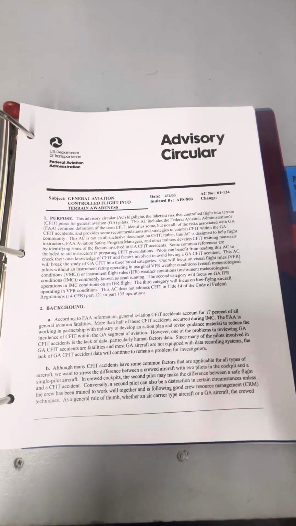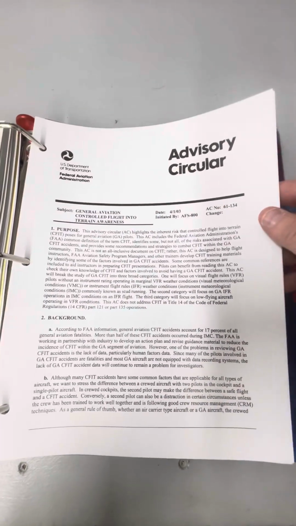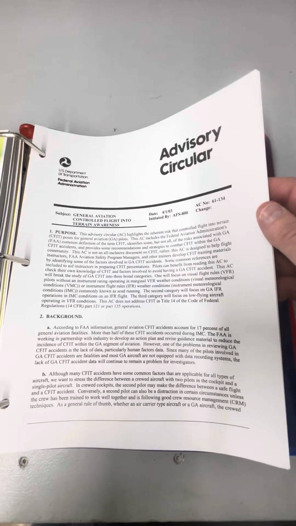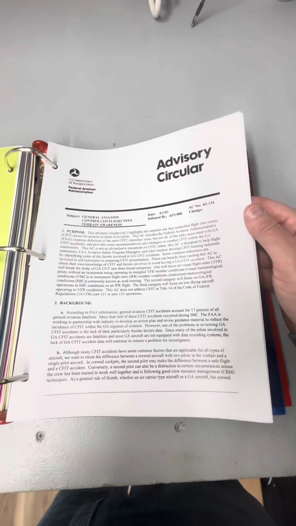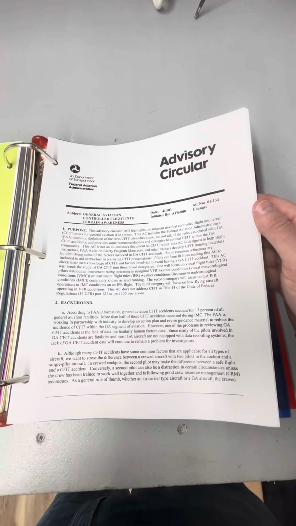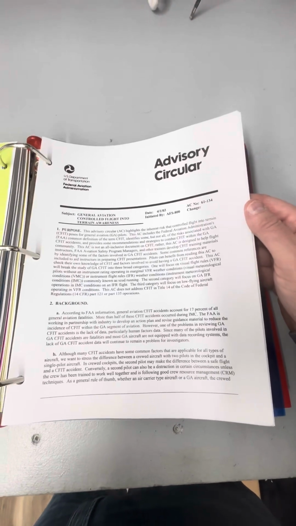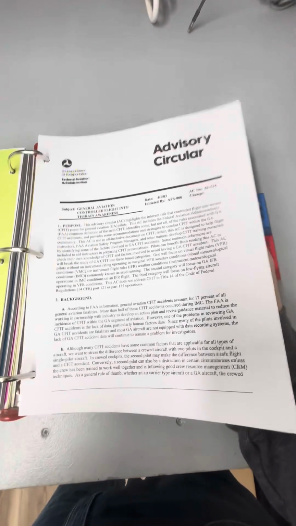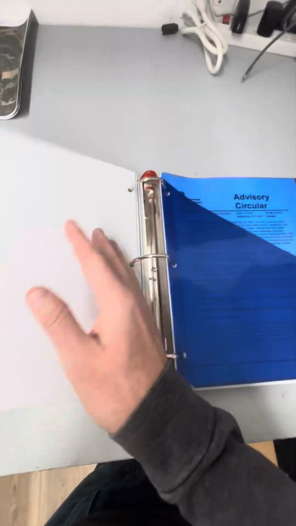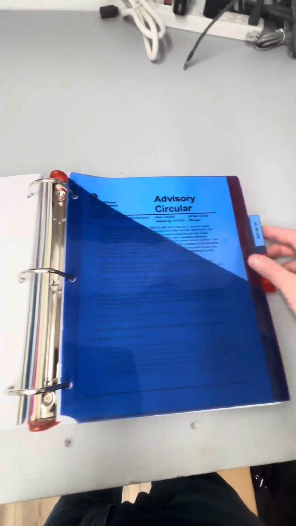And then we have AC 61-134, and that is general aviation controlled flight into terrain, CFIT awareness. And of course, we know that our CFIT is more often than not wire strikes. They don't really differentiate between wire strikes. They just classify a wire strike as all CFIT, but it's still in the SAFO, so it's still in the manual, and it is still worthy of reading to make people more mindful.